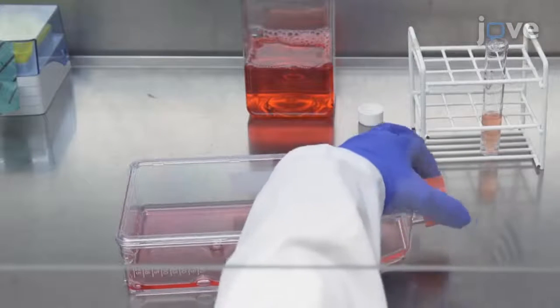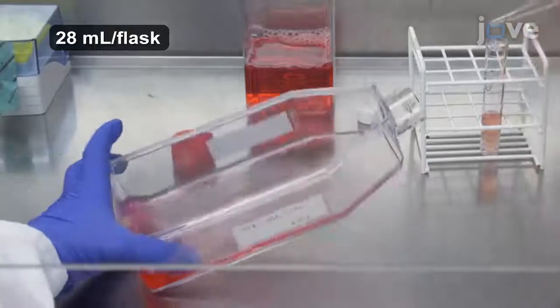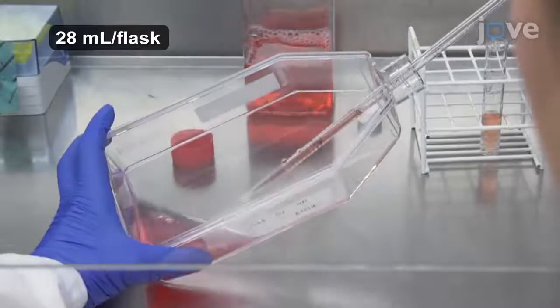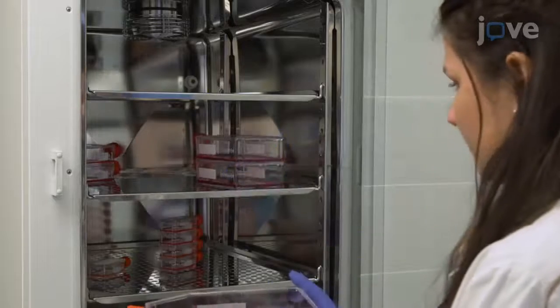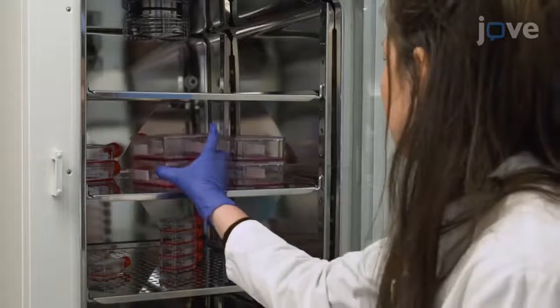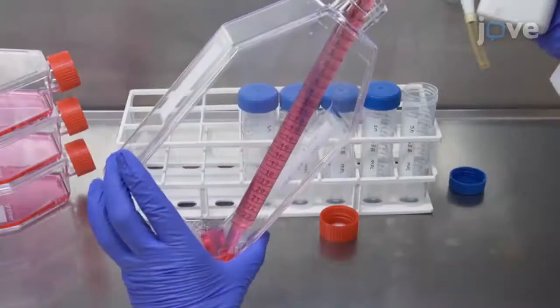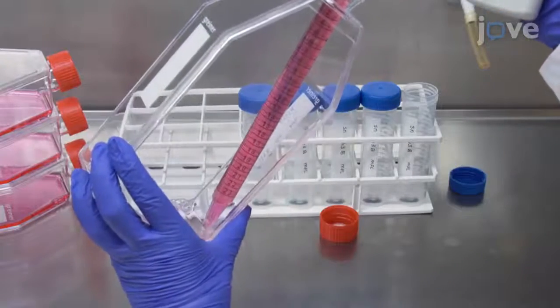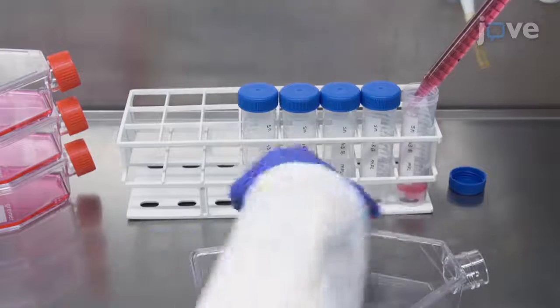Begin by seeding 8 175 square centimeter flasks with 3,143,B cells each. Culture the cells using EV-depleted medium for 36 to 48 hours. When the cells are 80 to 90% confluent, collect the supernatants from the 8 flasks for EV isolation.